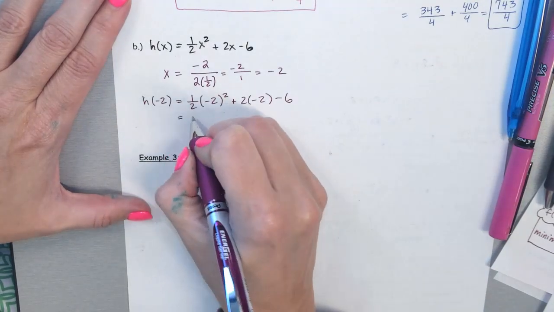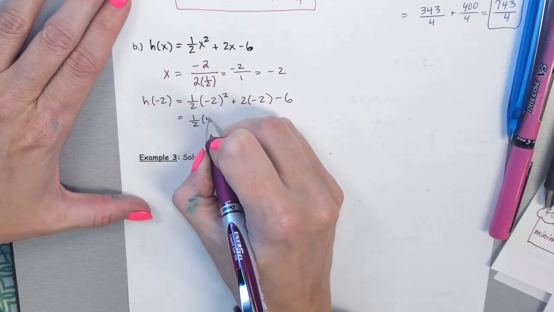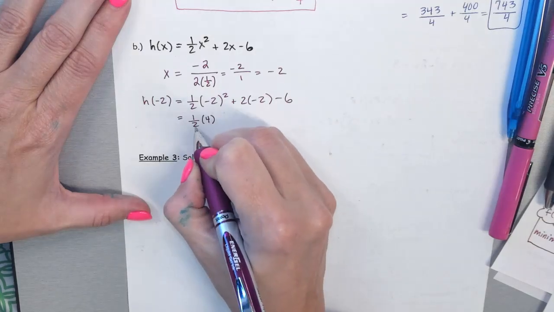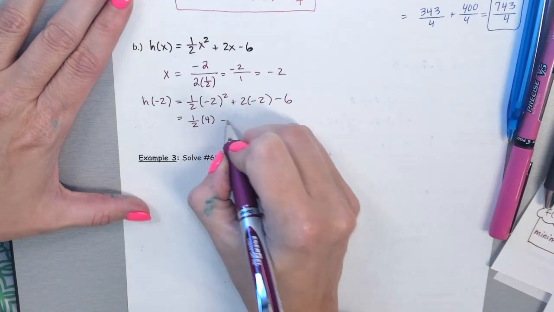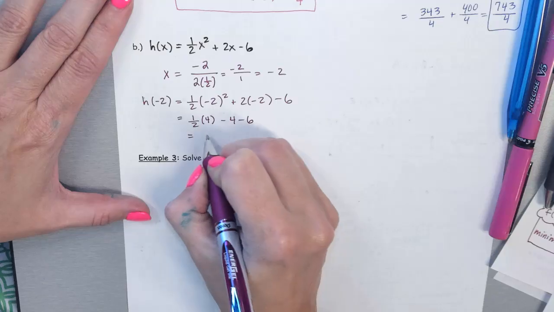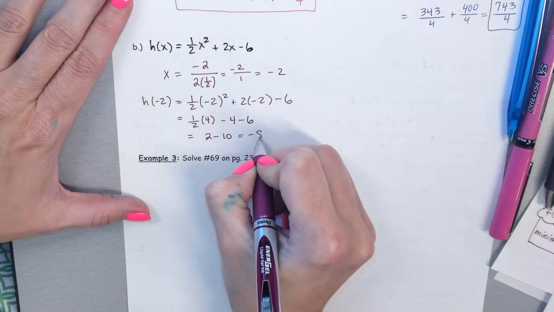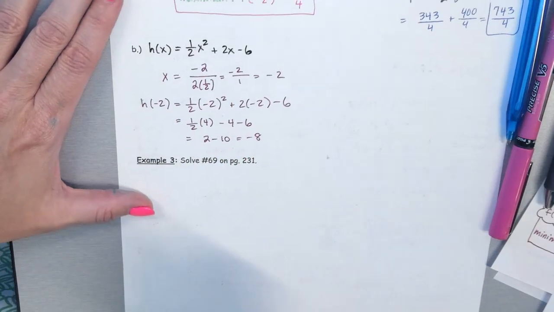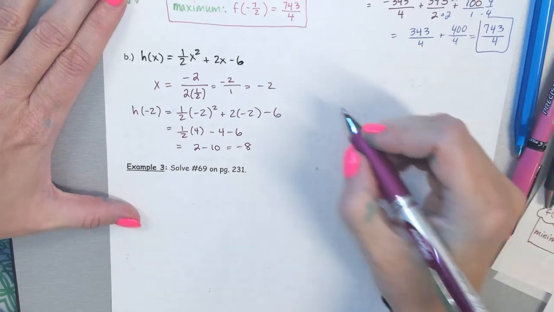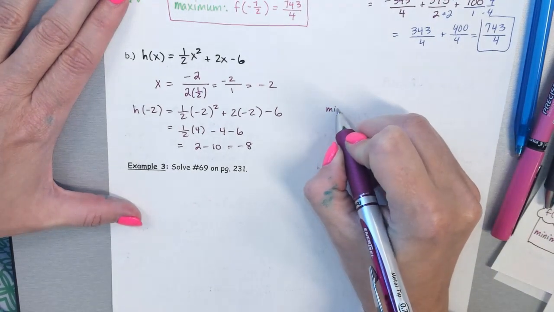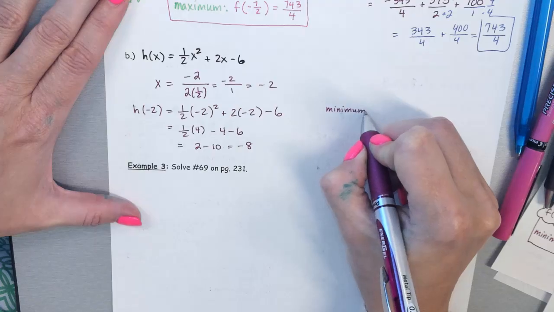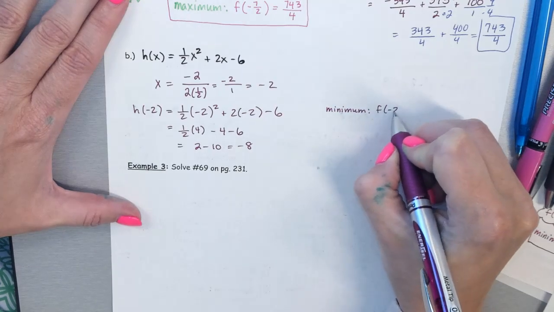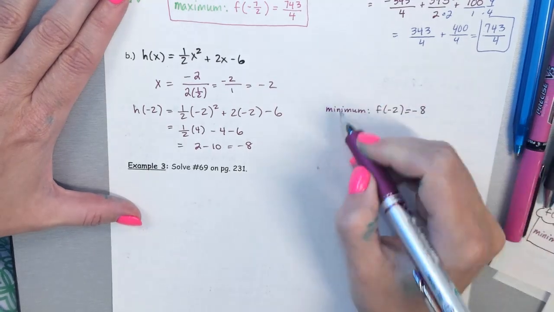Following the order of operations, we will square the -2. Okay, and then 4 times a half is 2. Okay, so we have 2 minus 10, which will give you -8. So we're going to write the minimum as f of -2 equals -8.